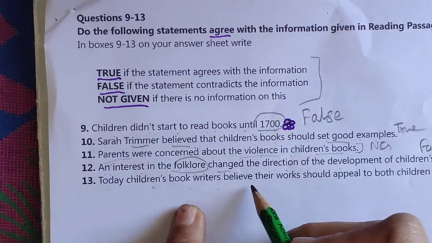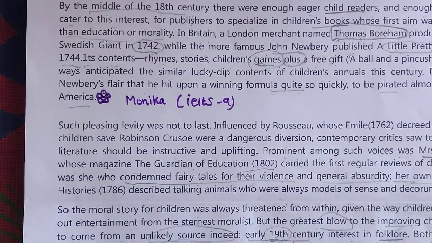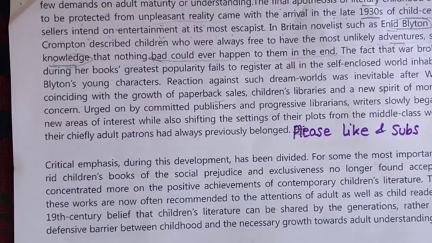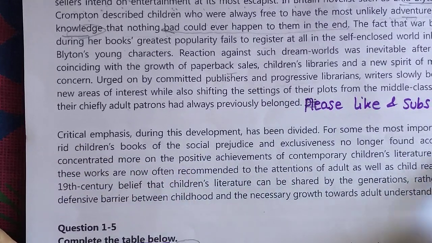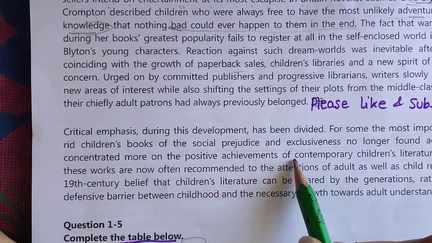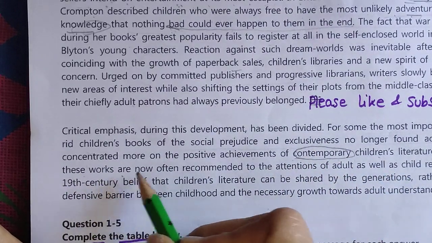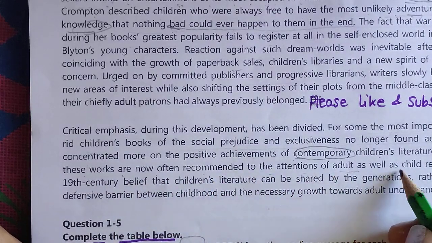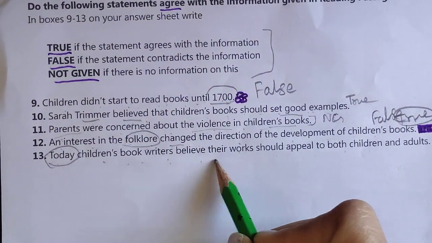Today, children's book writers believe their work should appeal to both children and adults. Where can we get the word today? Mostly in the last paragraph. Let's read it. Others concentrated more on the positive achievements of contemporary, meaning modern, meaning today's children's literature. Writers of those works are now often recommended to the attention of adult as well as child readers. So they are saying writers believe their work should appeal to both children and adults.